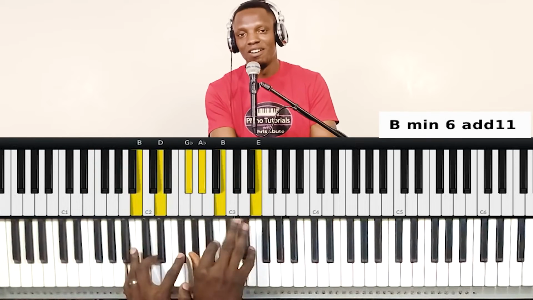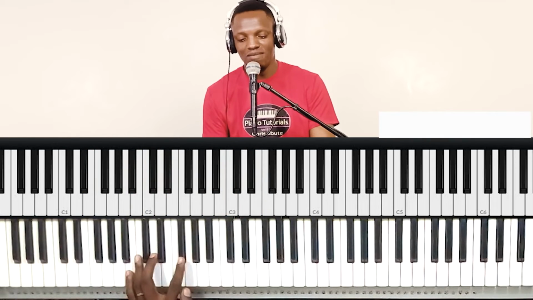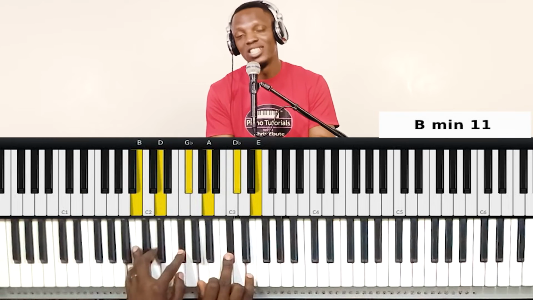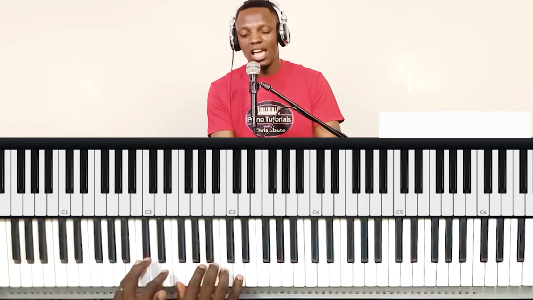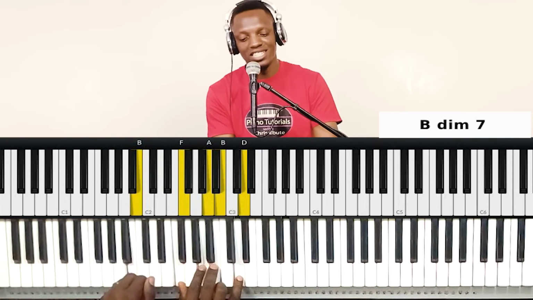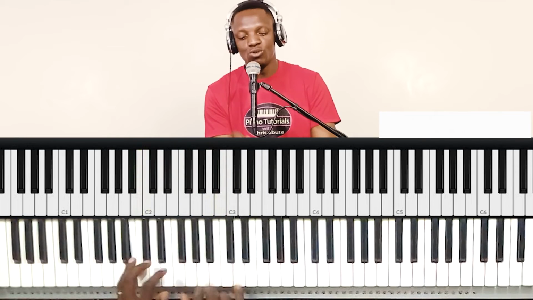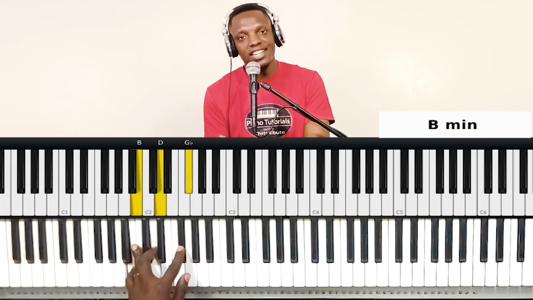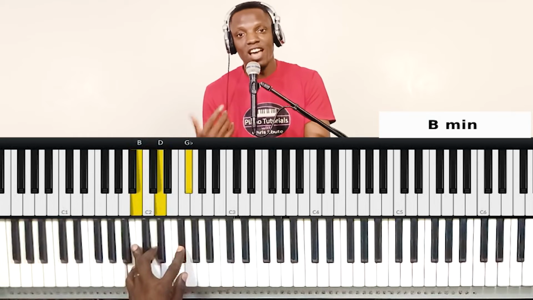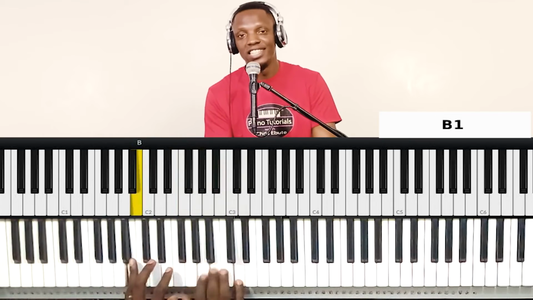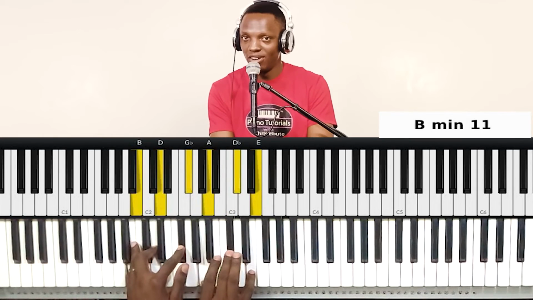You can see that, yes, minor 11, B minor 11. So the 7, which is supposed to be a minor 7 flat 5 or a half diminished 7 chord, I decide to turn it to a minor 11 chord. So this again is just an option, all right? If you have to play this chord multiple times, you could play minor 7 flat 5, and then another time you play minor 11.